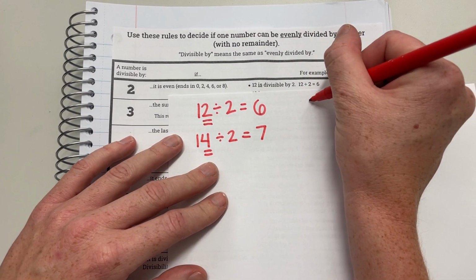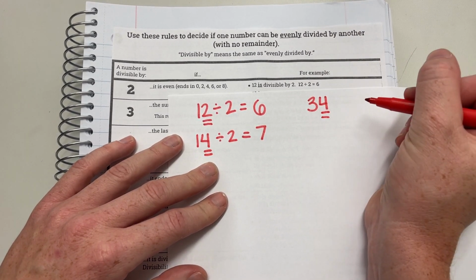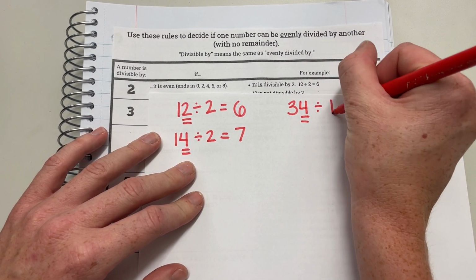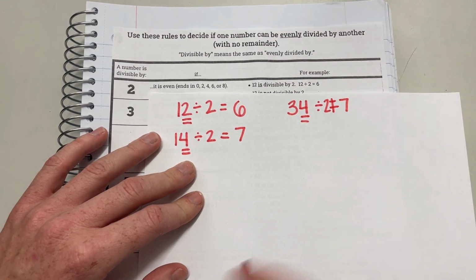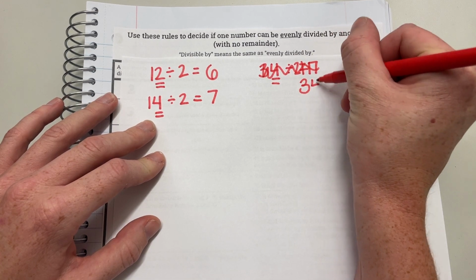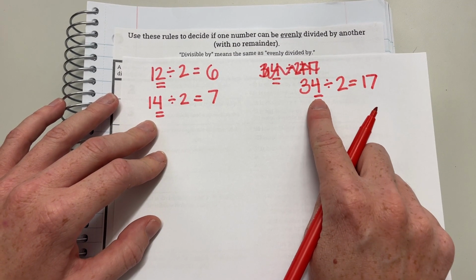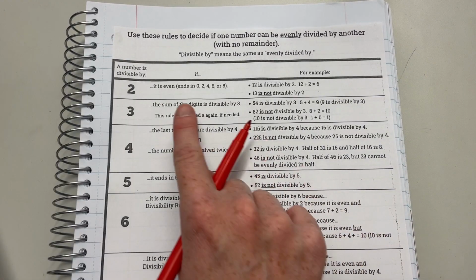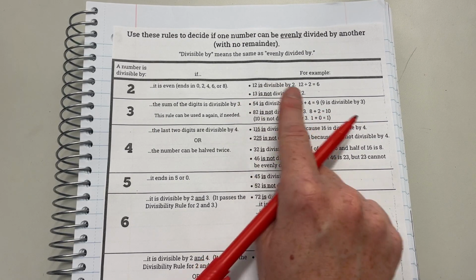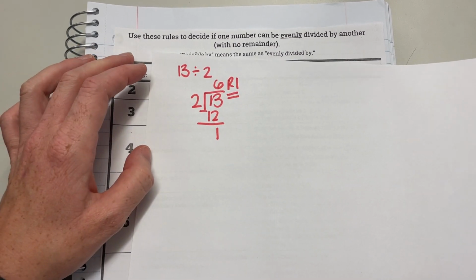If I had 34, the 4 is even, so I could divide that by 2. Oh, 34 divided by 2 equals 17, sorry about that. Let's try that again. 34 divided by 2 equals 17. As long as the ones place is even, then it is divisible by 2. If it's odd, it is not divisible by 2. Remember how we saw 13 divided by 2? We ended up with a remainder.